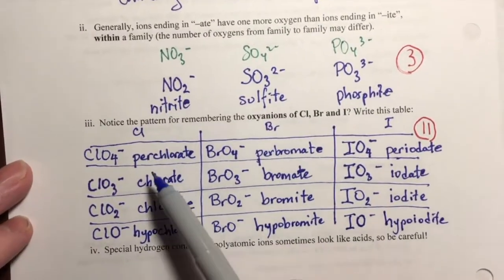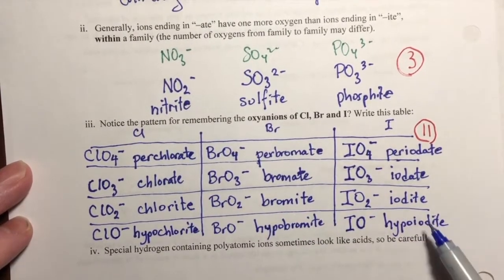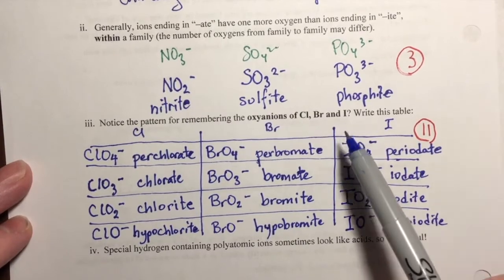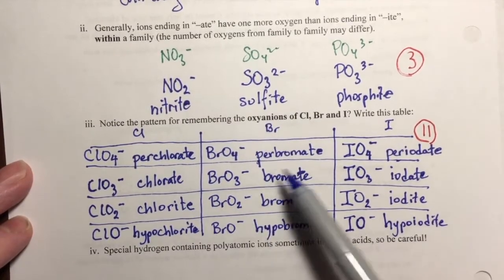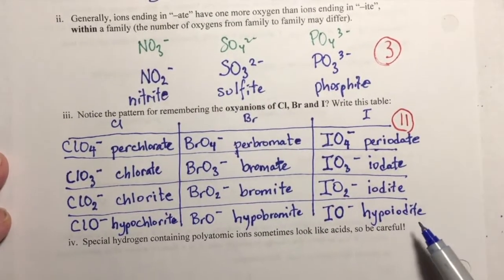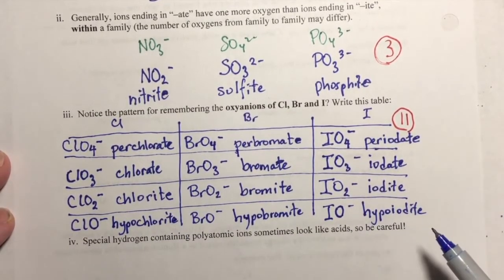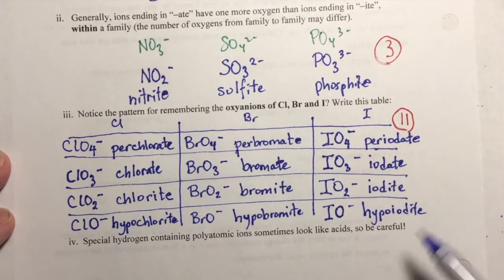And there we go. We have 12 oxyanions of chlorine, bromine, and iodine. And now we have covered the pattern, which will allow you to learn them without having to memorize them all. So again, I make the distinction between having to memorize something and having to know it.